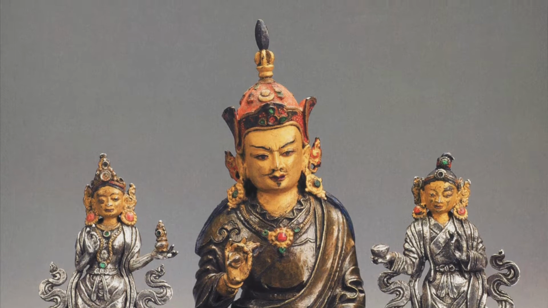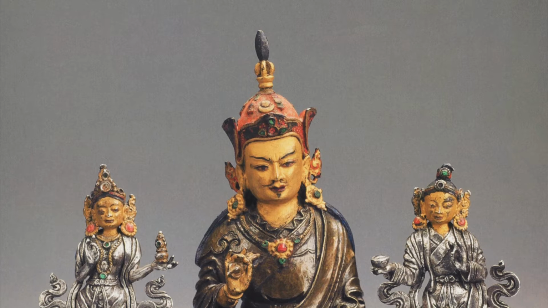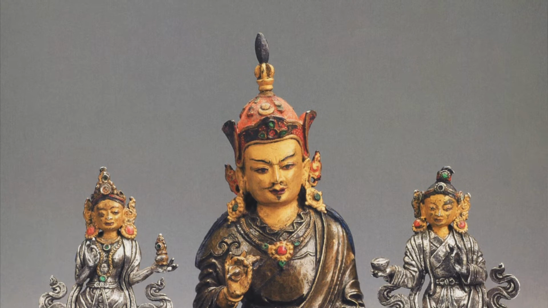There are several ways of identifying the two figures, and we have to distinguish between sculpture and painting. With painting, we're fine for the most part. It's really with sculpture, and then with sculpture sets that have become separated, so we do not have a relationship between the three figures. So, the different ways of recognizing the two consorts.